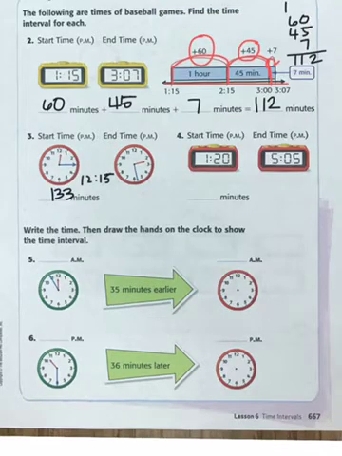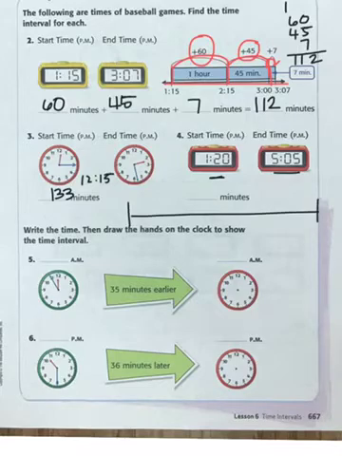Okay, let's look at number 4. We have a start time of 1:20, an end time of 5:05. All right, let's see if we can't do this on our number line. Okay, we're going to start at 1:20. We're going to end at 5:05. Okay, so let's start by going by hours. So 1:20 plus 1 hour or 60 minutes would get us to 2:20.